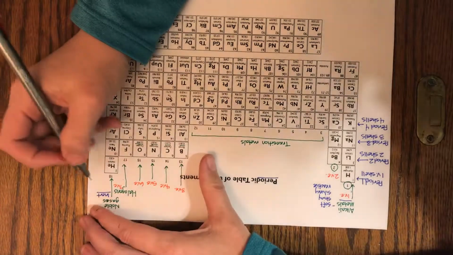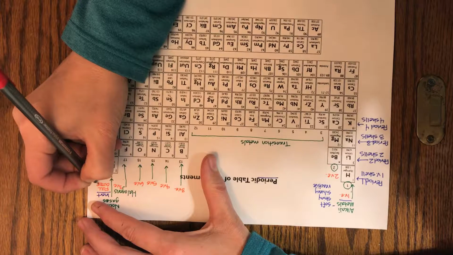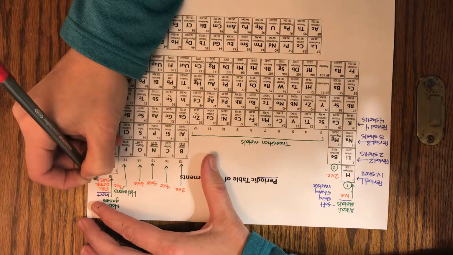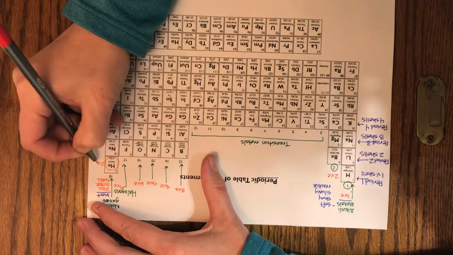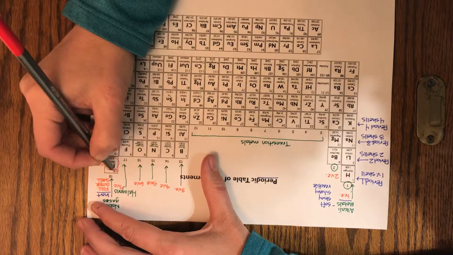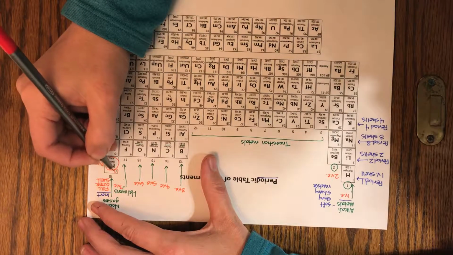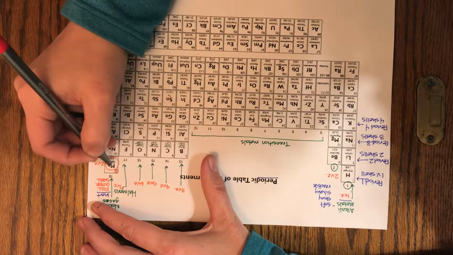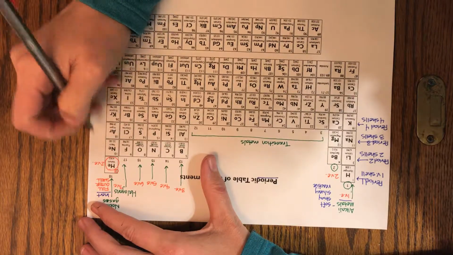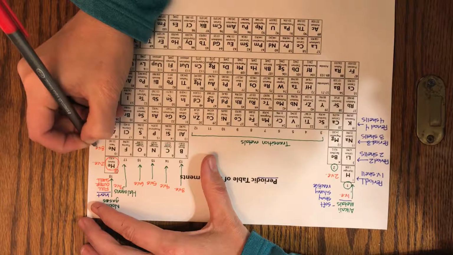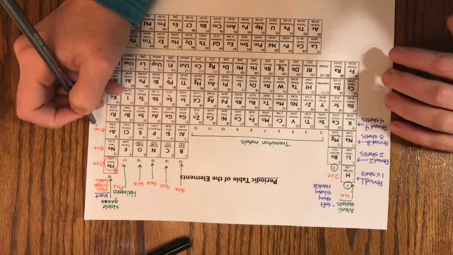The noble gases have full outer shells. The reason that I'm not writing 8 here is that helium has 2 valence electrons, right? Because helium only has 2 total electrons. It only has that tiny inner shell, and it's maxed out at 2. 2 is all it can hold. So it has a full outer shell even with 2. Neon, argon, and on down, they have 8. So don't think in terms of these all have 8 valence electrons. Just think they have full outer shells.